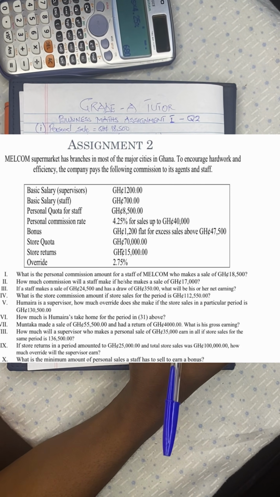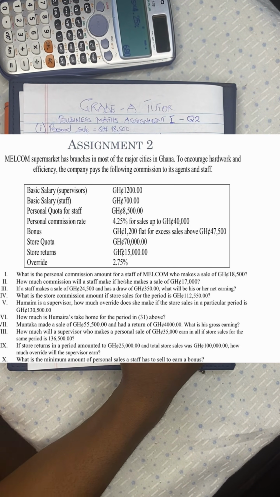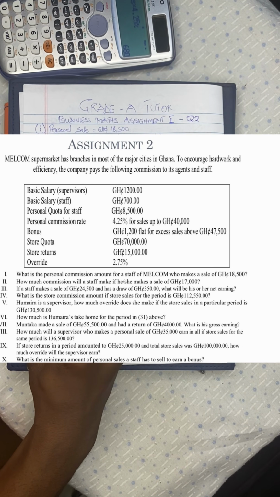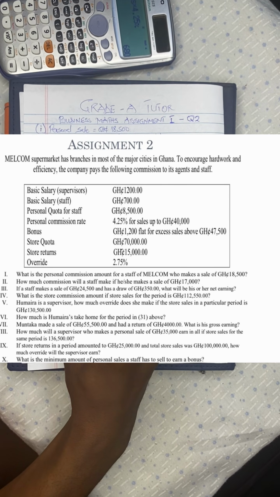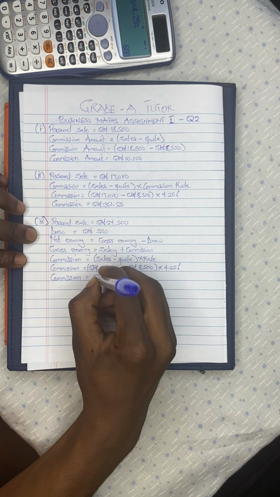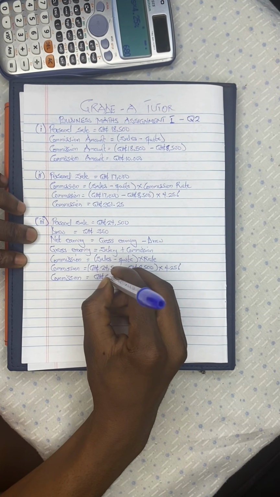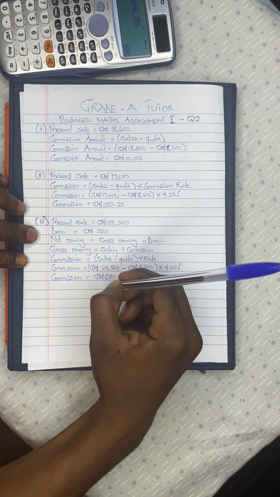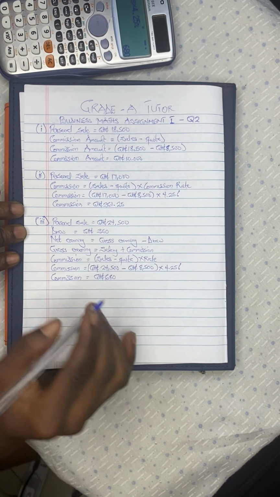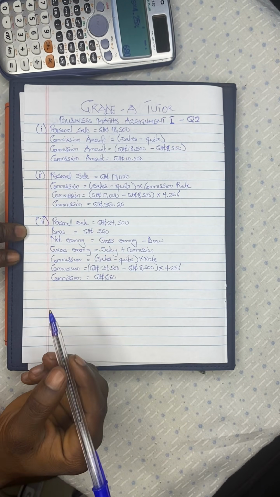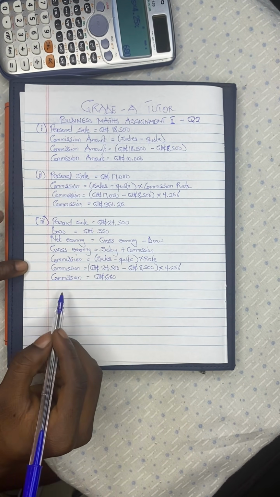So we say our commission is equal to 680 Ghana cedis. Okay, so that is it for the question for commission.